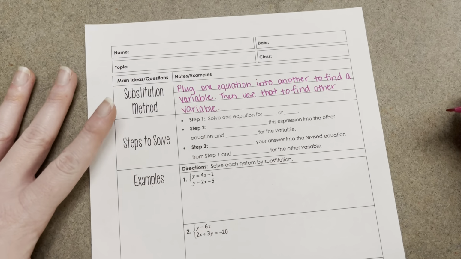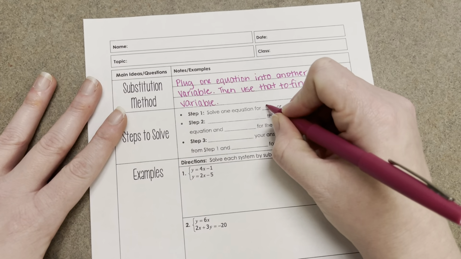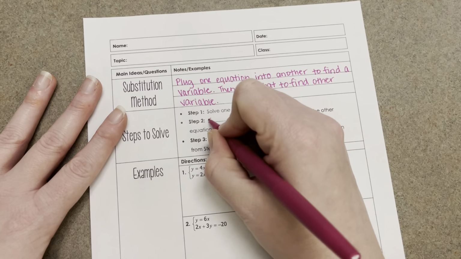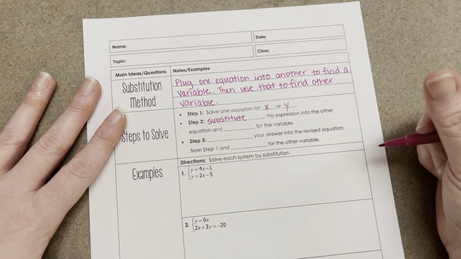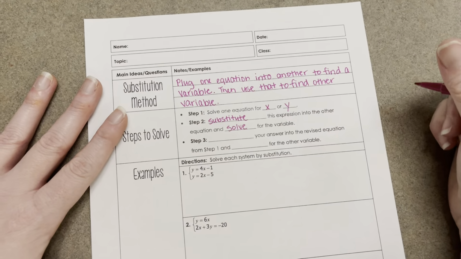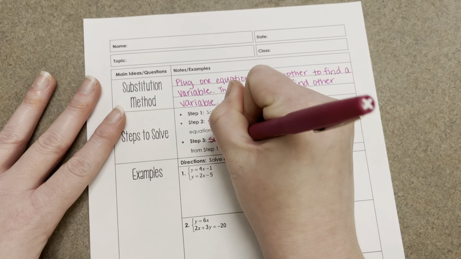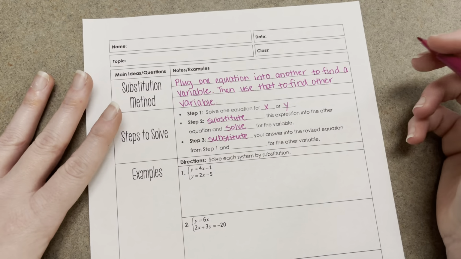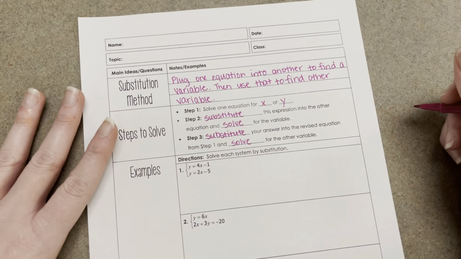Okay, so the steps to solve using substitution. Step 1 is to solve one of the equations for either x or y. Step 2 is to substitute or replace the expression into the other equation and solve for the variable. Then we substitute that answer into the revised equation from the first step to solve for the other variable.